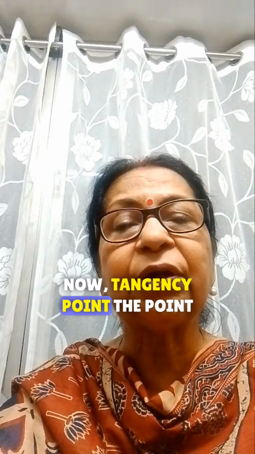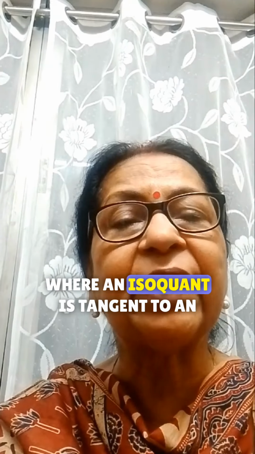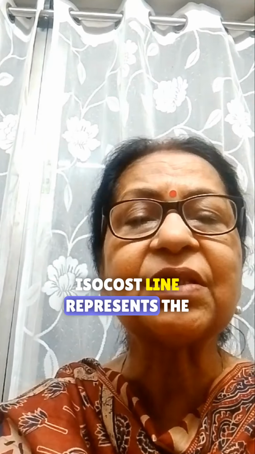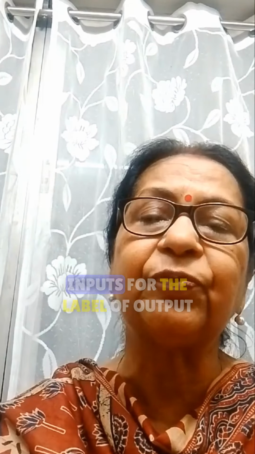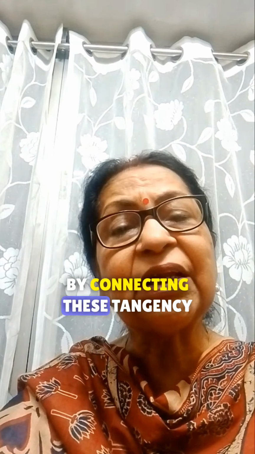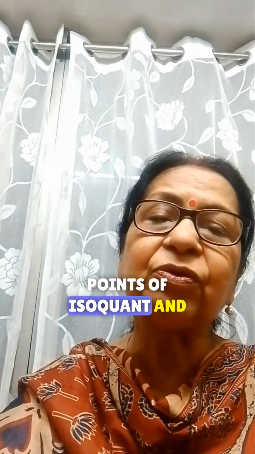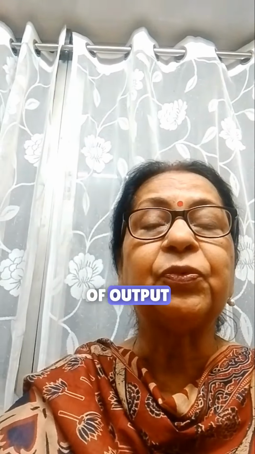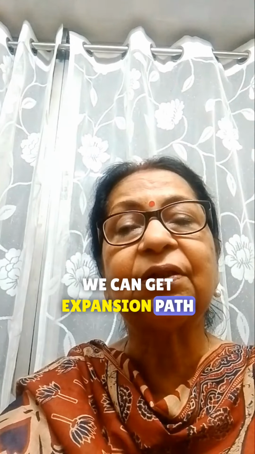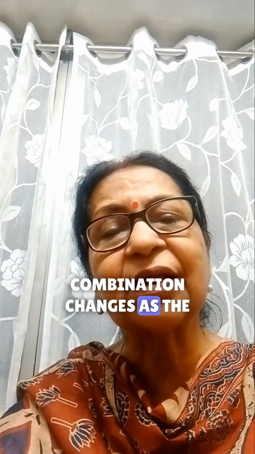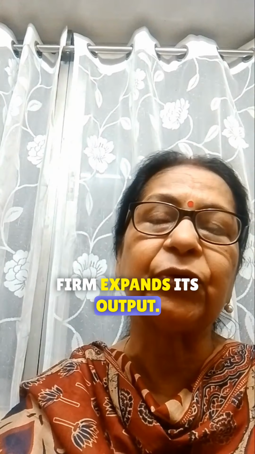Now, tangency point. The point where an isoquant is tangent to an isocost line represents the least cost combination of inputs for the level of output. By connecting these tangency points of isoquant and isocost for different levels of output, we can get the expansion path. This path shows how the input combination changes as the firm expands its output.